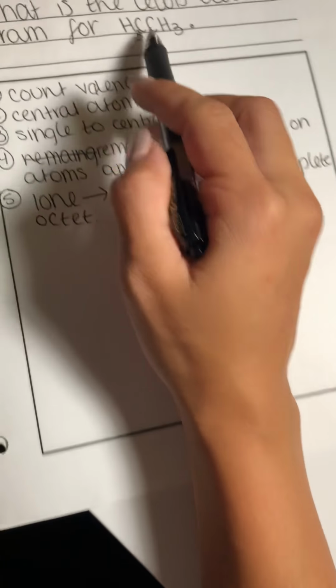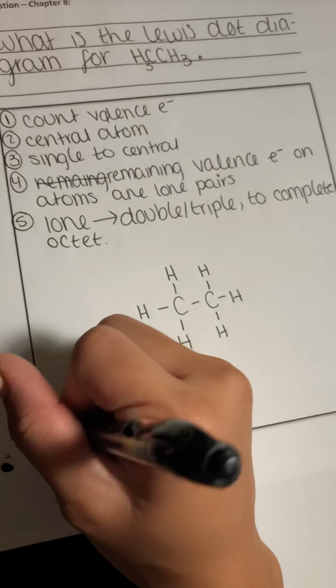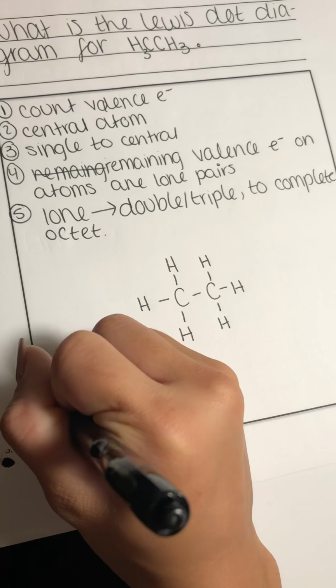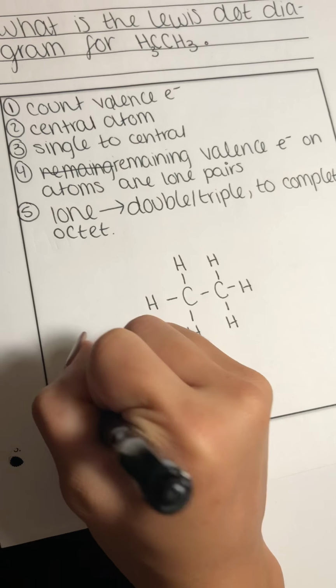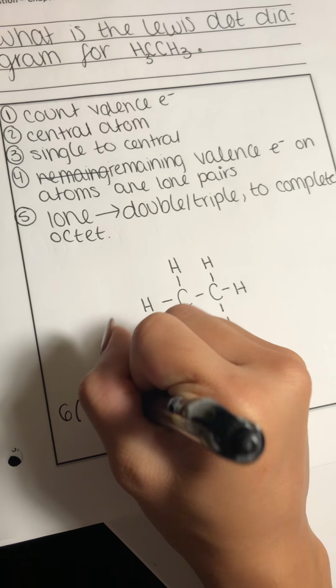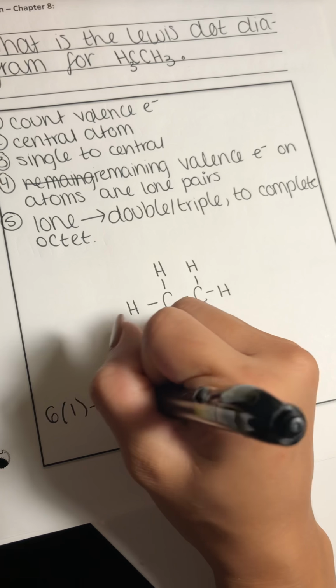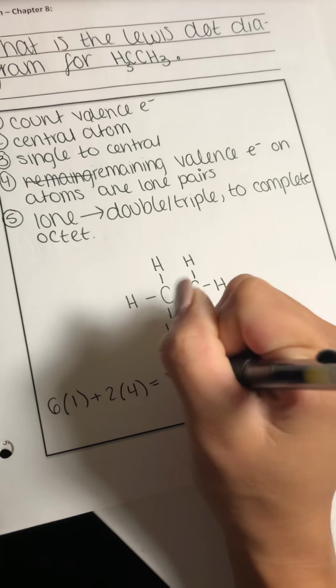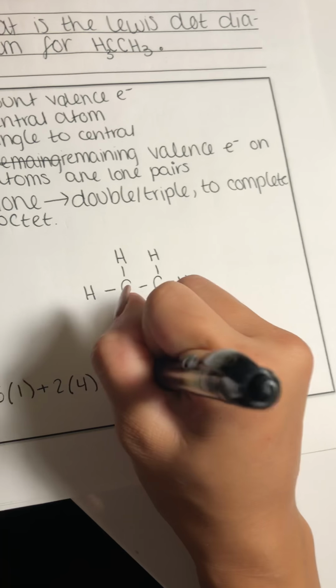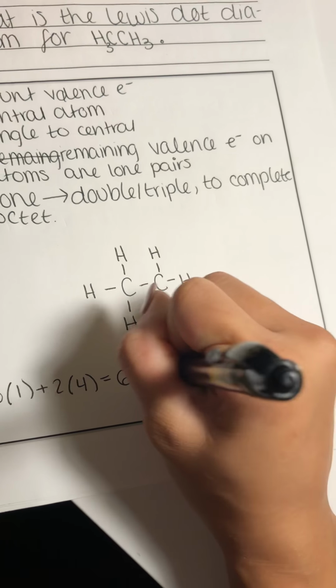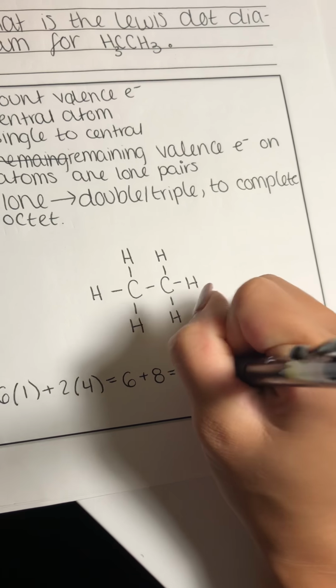So when you look at the formula, it's going to be a total of 6 hydrogens plus 2 carbons, which is 4. So that equals 6 plus 8, which equals 12.